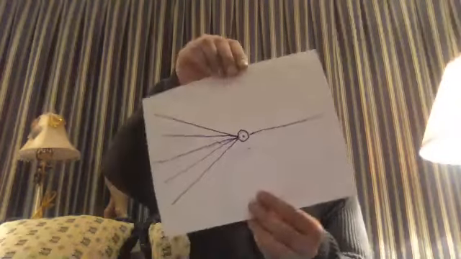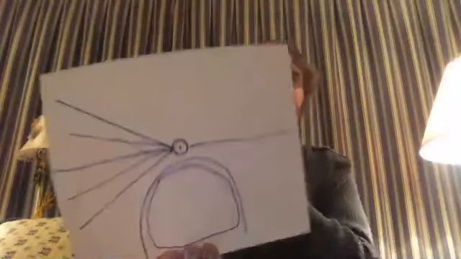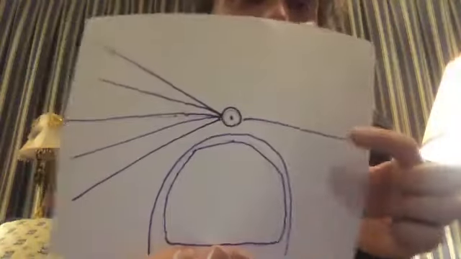You'll have to forgive me, I'm not going to spend all day drawing up diagrams, so forgive me for my crude etchings here. Okay, so now here's the past, right?